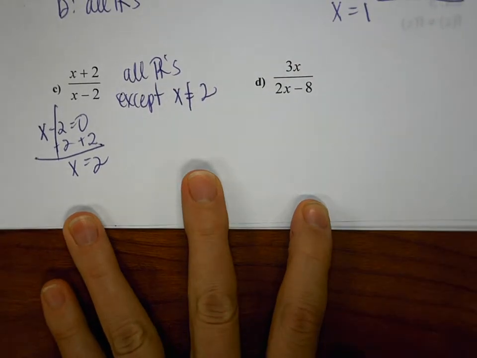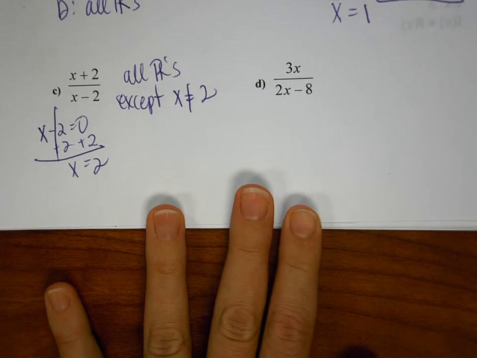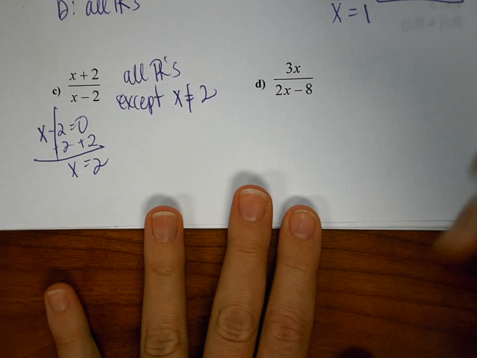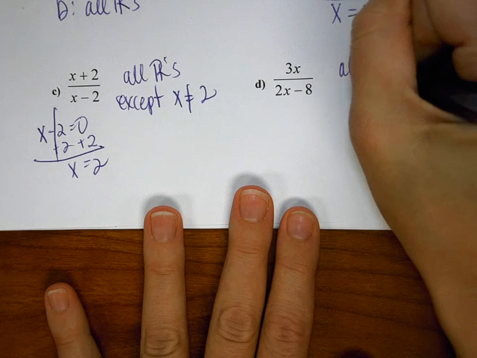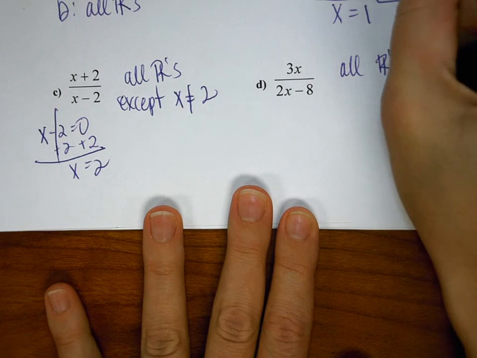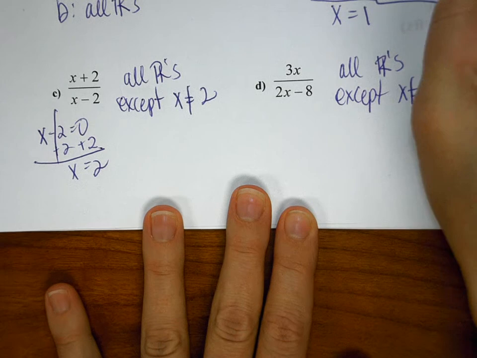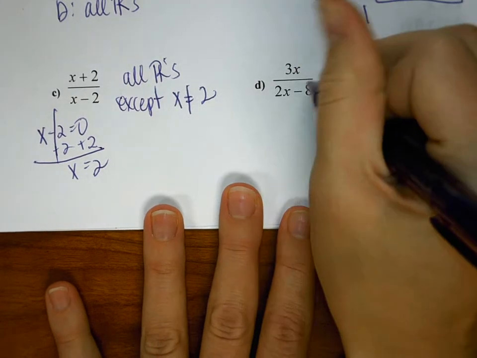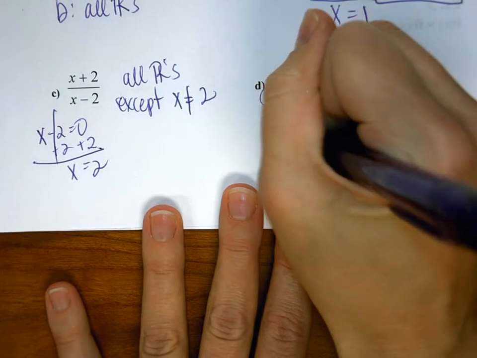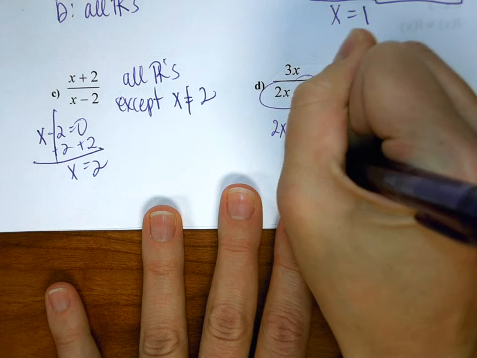So D is going to be the same type of answer, except for what will make 0 in the denominator. Good. So this will be all reals except x cannot equal 4. And again, if you're not sure, you just take that denominator, set it equal to 0, and solve.